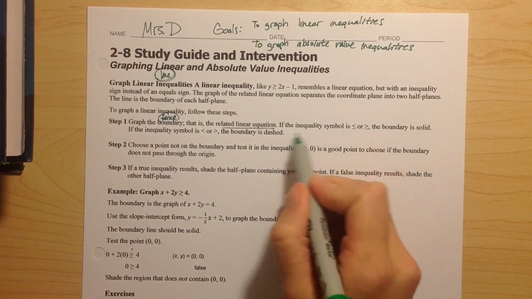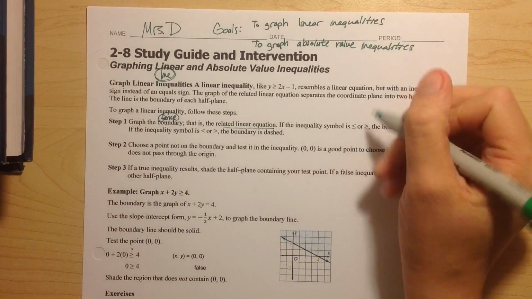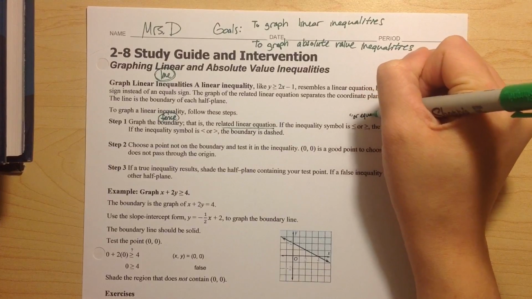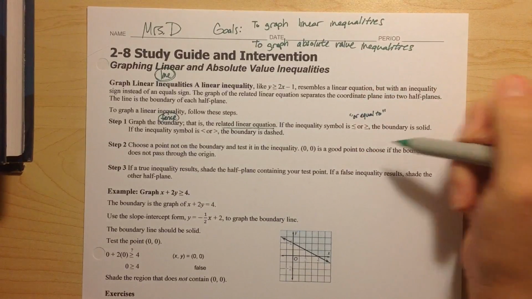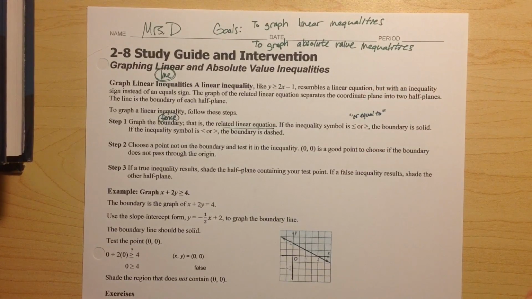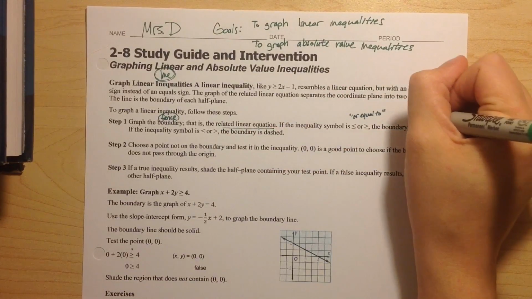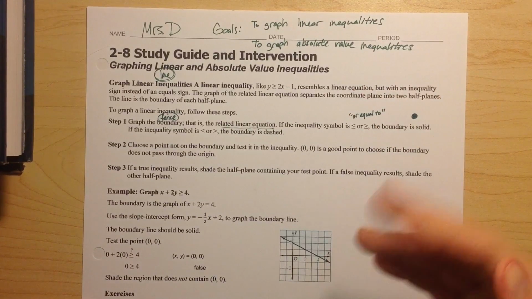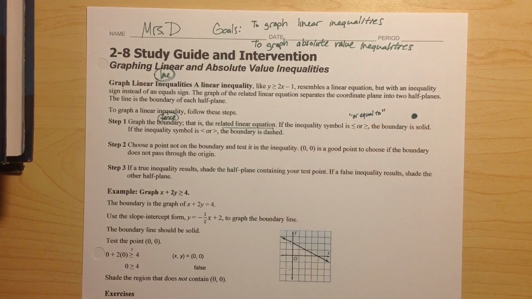Right, like the very next step: if the inequality symbol is any of the ones that have the "or equal to" attached, the boundary line is going to be solid. When we graphed inequalities on number lines before, just one-dimensional number lines, we would use a closed dot to represent this situation. Well, on a line, a closed dot is a solid line.